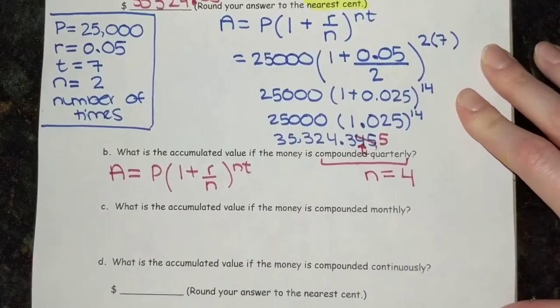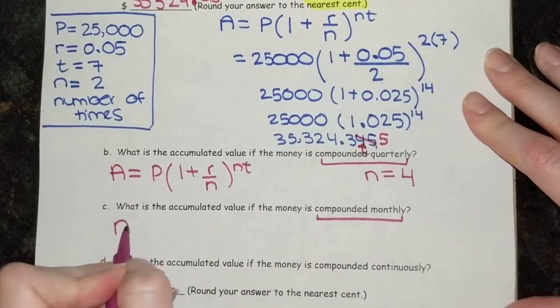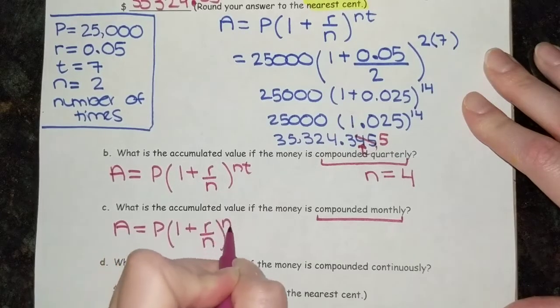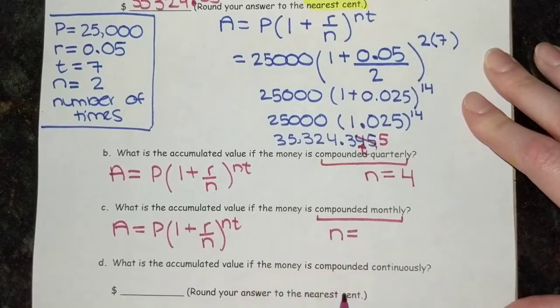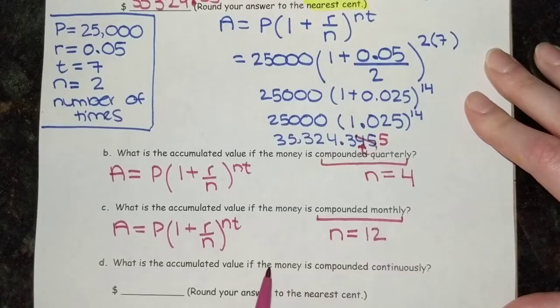And for the next question, when they say compounded monthly, again, it's not continuous, so you're going to use the same formula that we used up above. And the only change that's going to happen is that because it is compounded monthly, your n is going to have to equal 12 for the 12 months of the year.